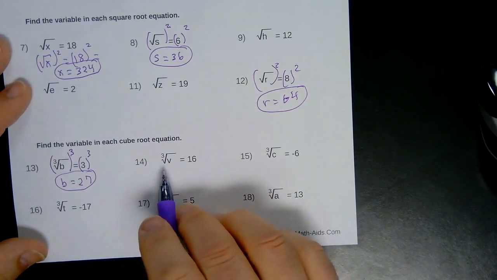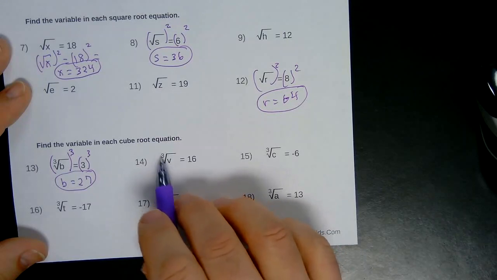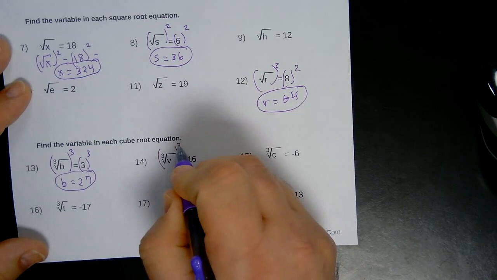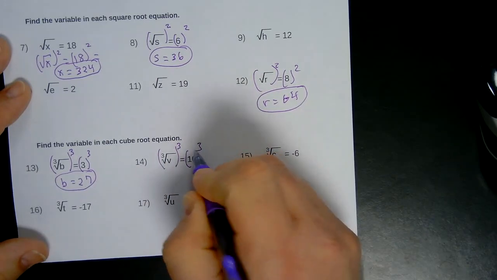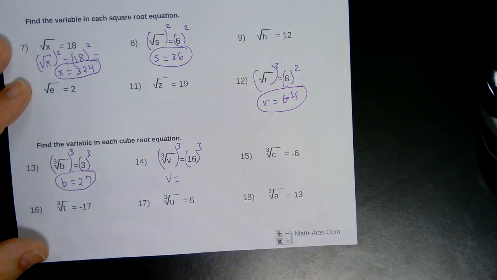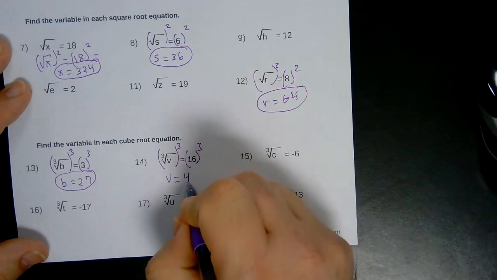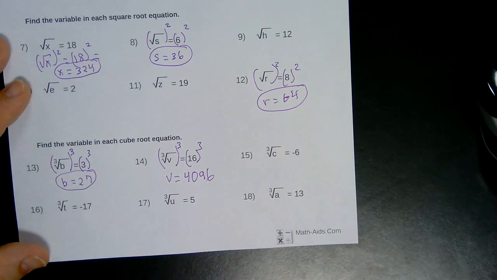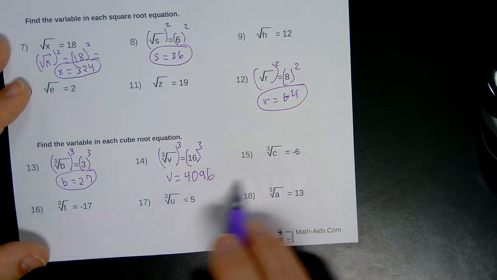Let's do another one. Let's do 14. Same thing. Cube root of v equals 16. So I'm going to cube both sides. And you're down to v equals 16 cubed, which is 4,096.